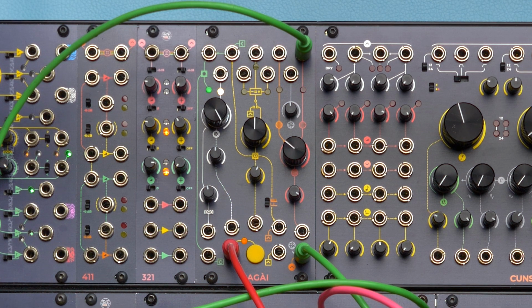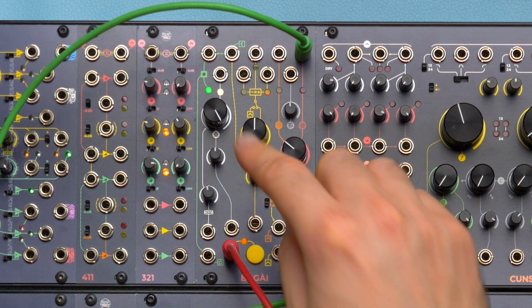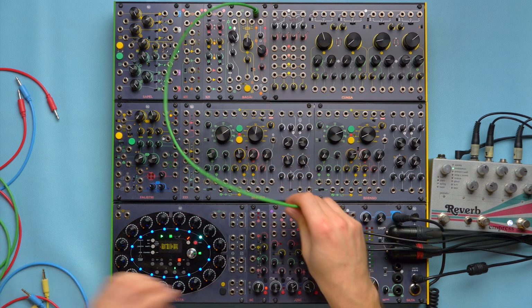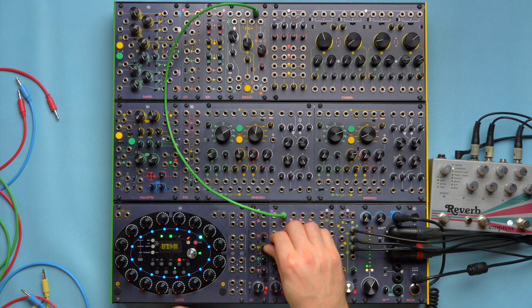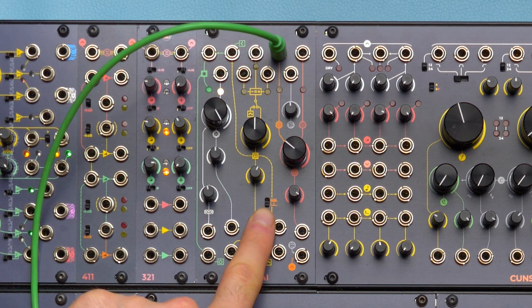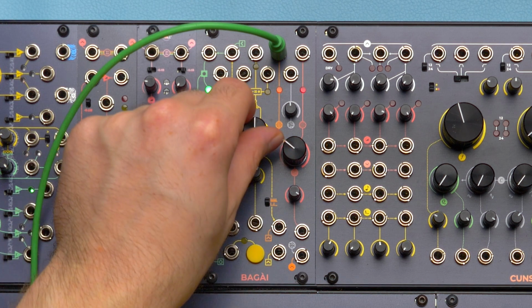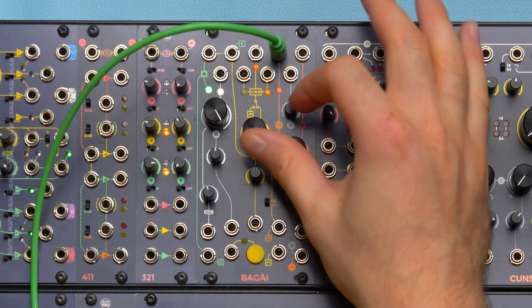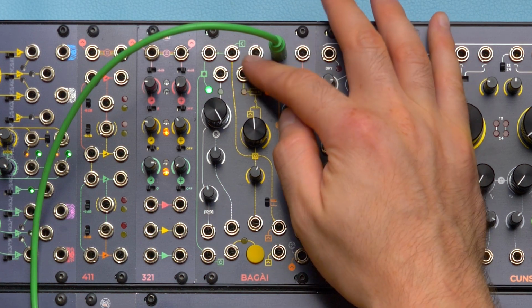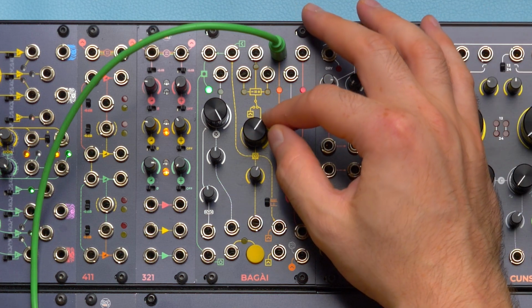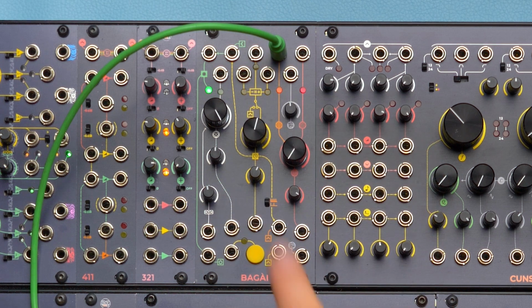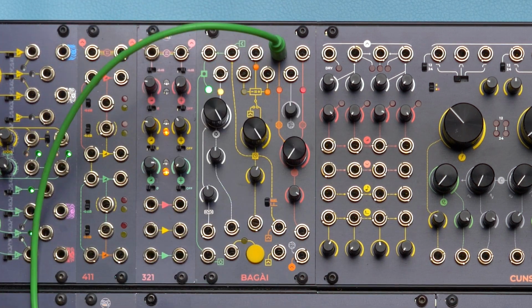And now comes a crucial feature of BAGAI, because this clock and this input can work at audio rate. So let's patch this output straight into the mixer and set this switch to the upper position. Now we are using an exact parallel clock, the yellow one. So while the yellow outputs are still outputting low frequency clocks, this switch changes from this behavior to a much faster one that can go up to 30 kilohertz.